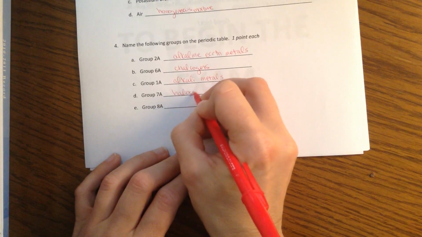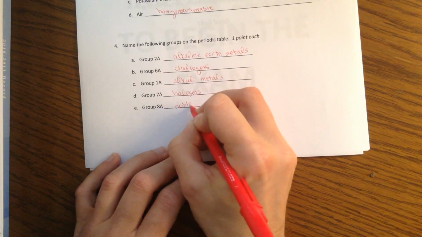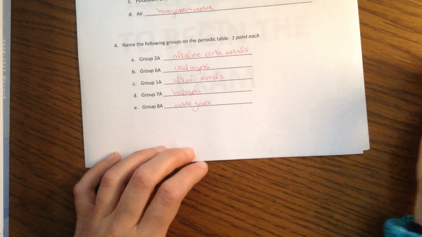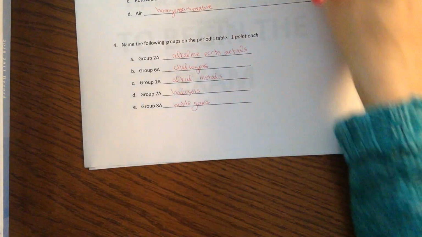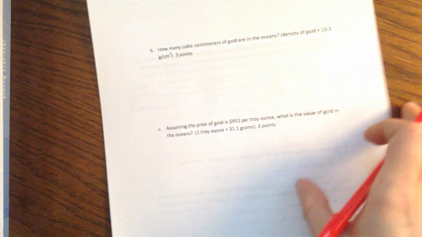7 is the halogens, and 8 are the noble gases. I think I also accepted rare gases for this one, but I don't know if anybody put that. Noble gases are the non-reactive guys over there. Okie dokie.